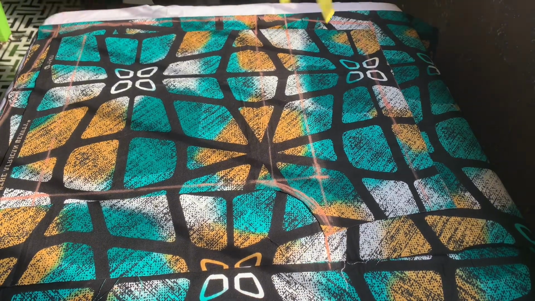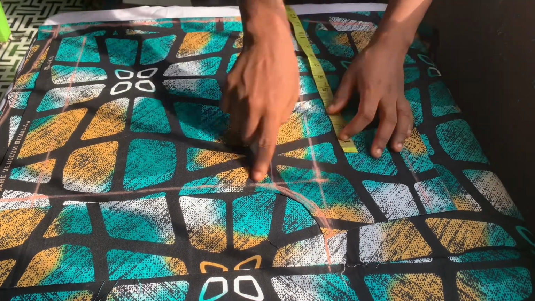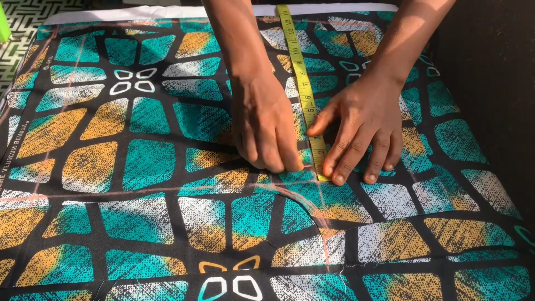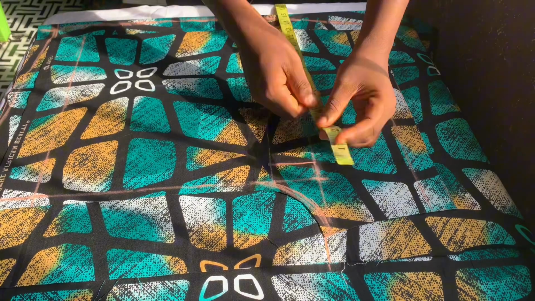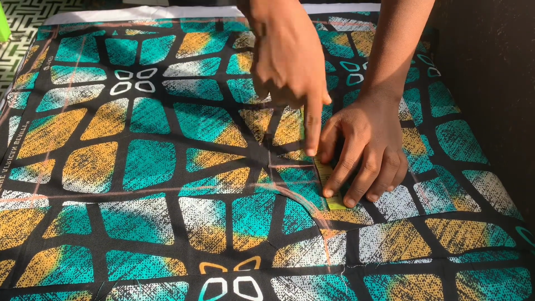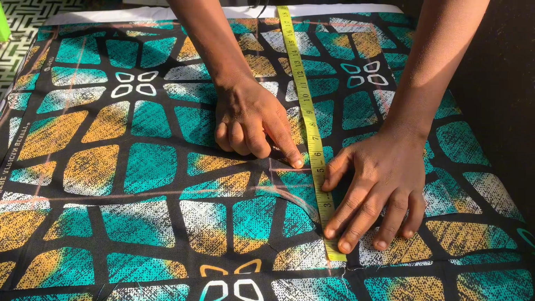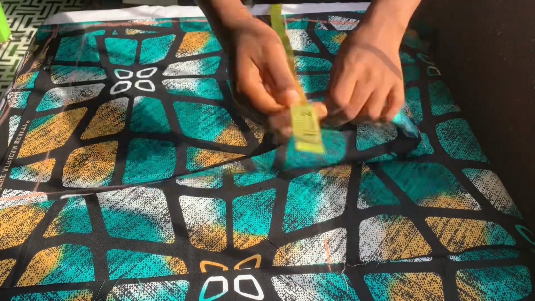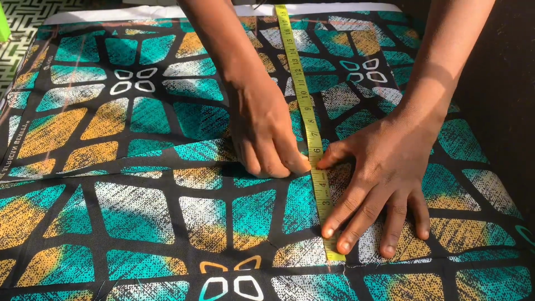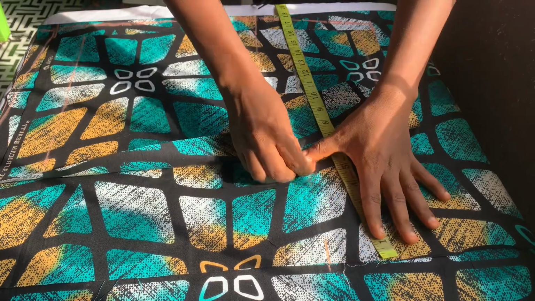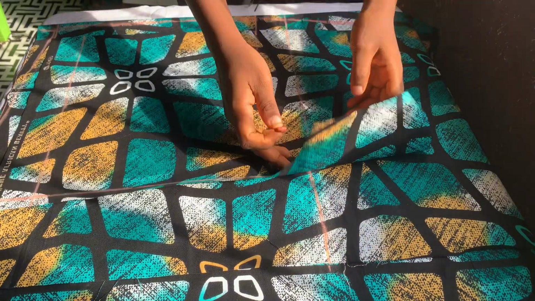So now let's move on to the center front. At the center front, at this crotch line, I'm going to mark in 1 inch. So I'm going to repeat the same thing I did on the fabric I'll be using for the back. I'm making this marking on the front piece now. And I'm going to mark it out.